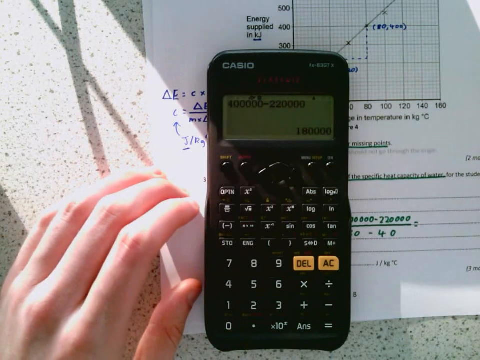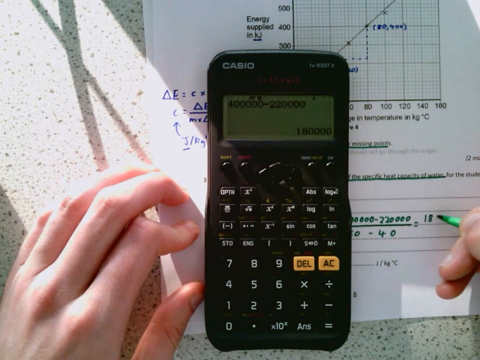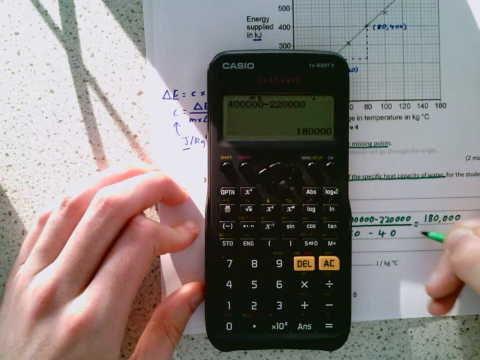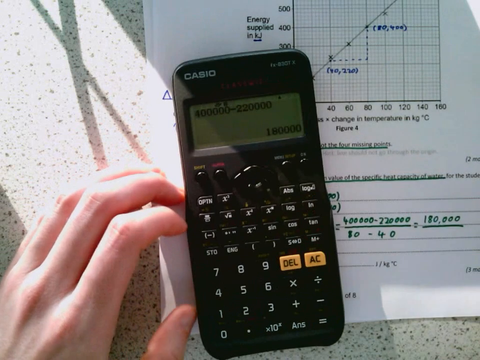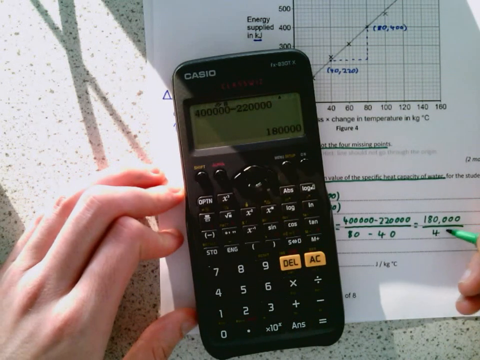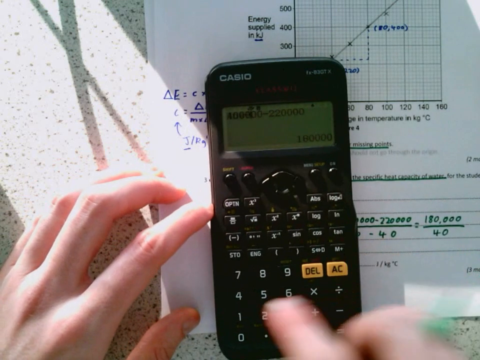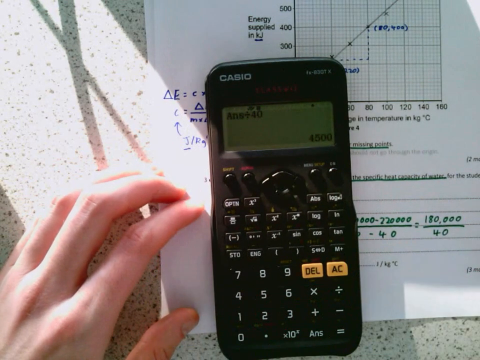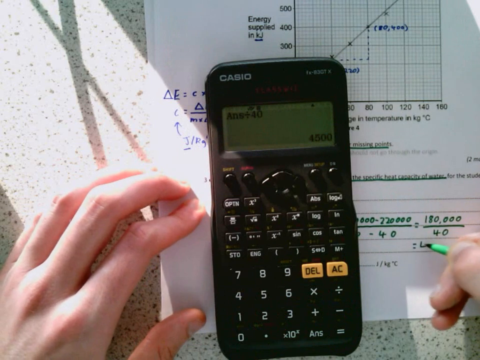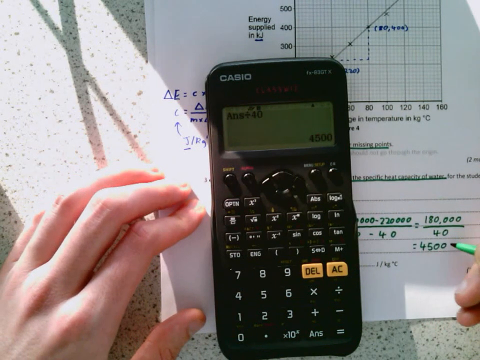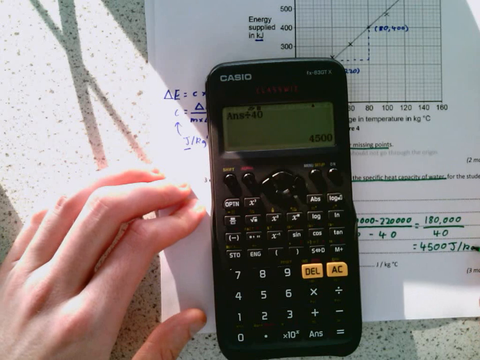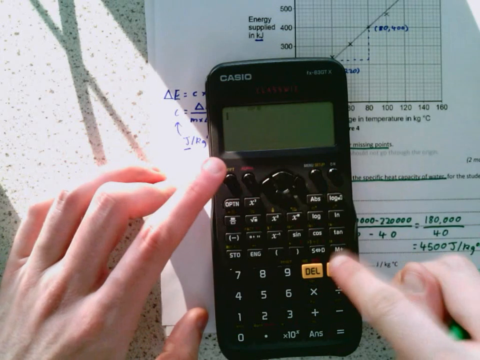Changing y comes out at 180,000. 80 minus 40, I'm going to do that one in my head, is 40. So I can do 180,000 divided by 40, comes out at 4,500, and my units joules per kilogram degrees Celsius.